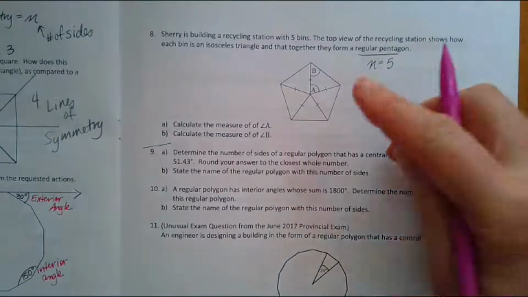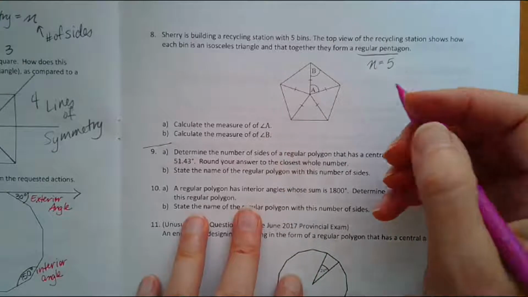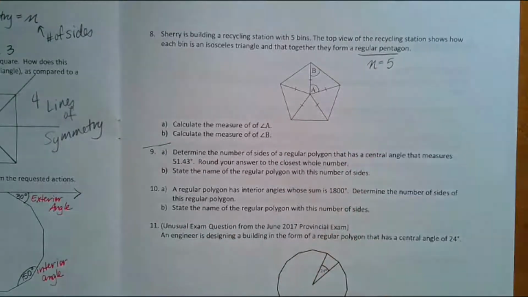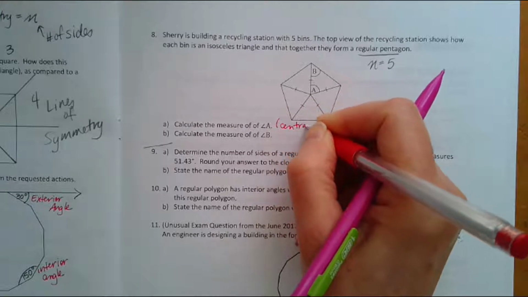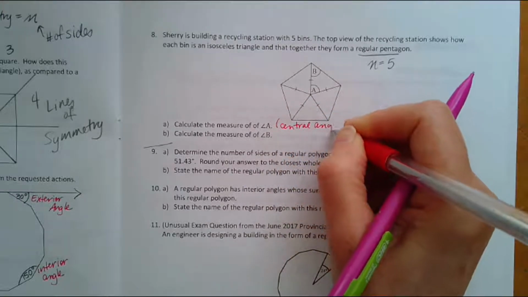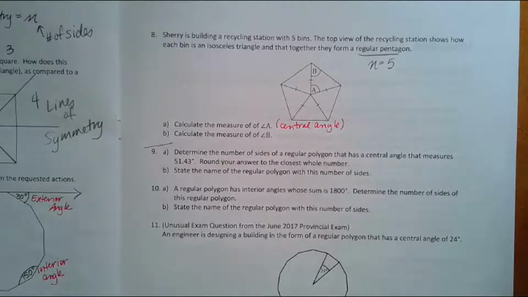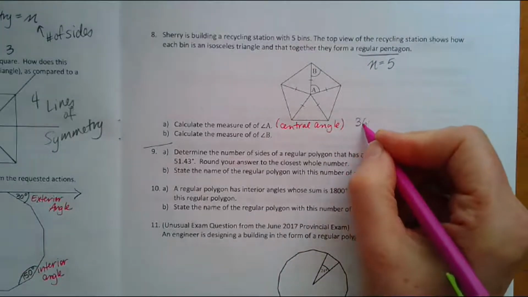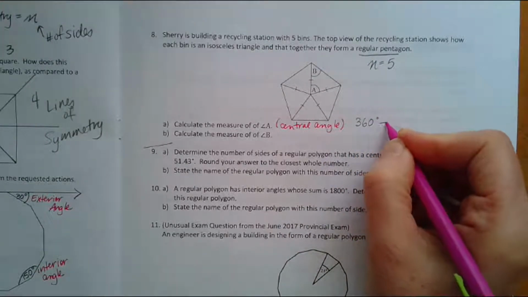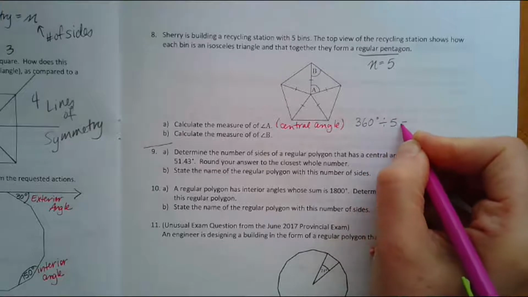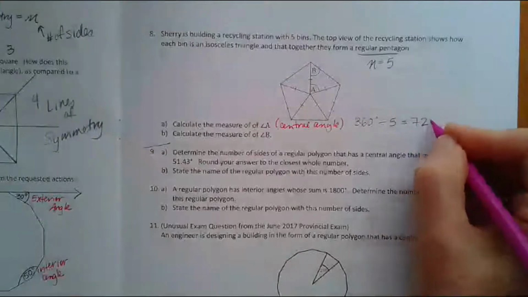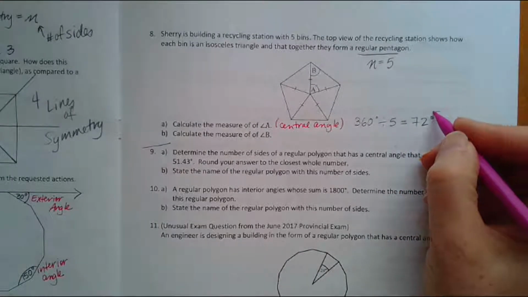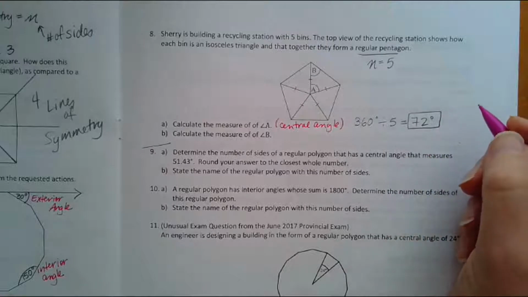Calculate the measure of angle A. Well, that's the central angle, right? A is the central angle. That's a central angle coming from the center. And our formula is 360 divided by 5. Okay, so 360 divided by 5 is equal to 72 degrees. So A equals 72 degrees.